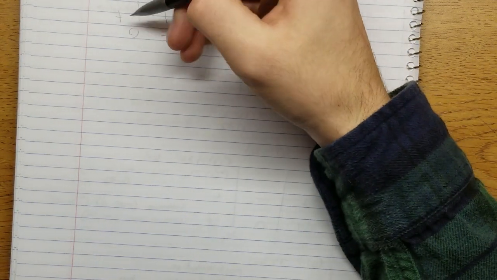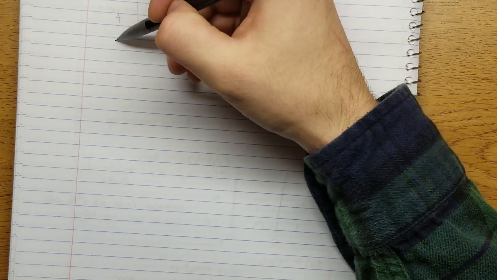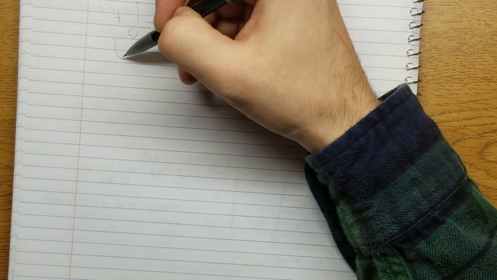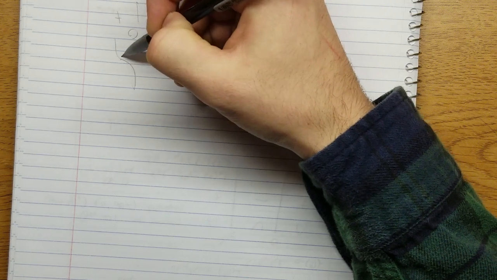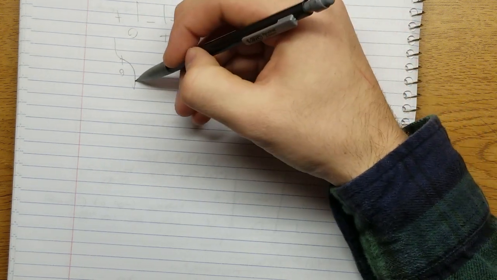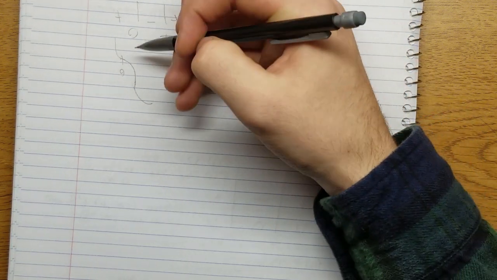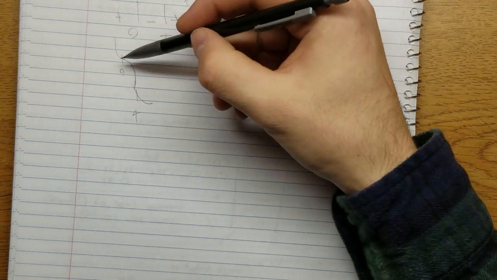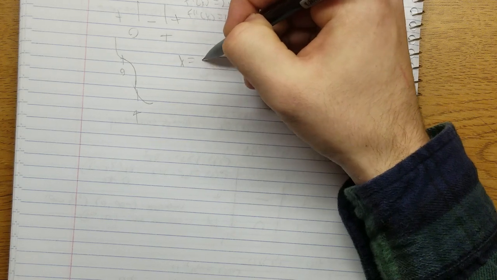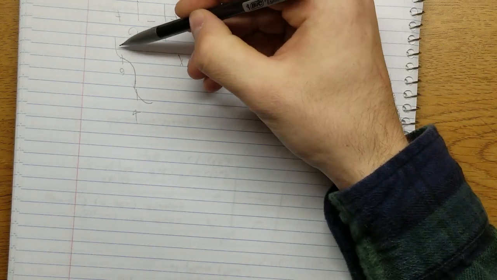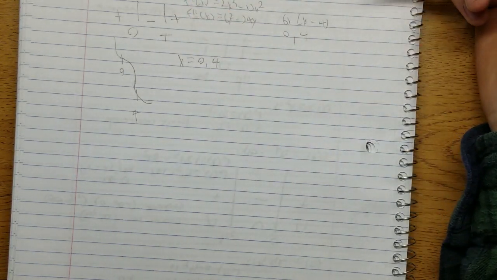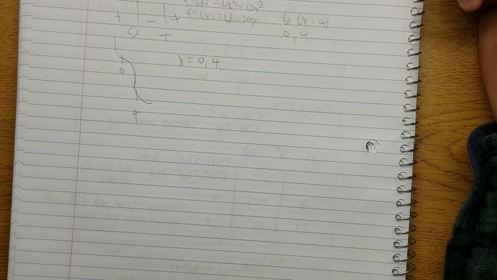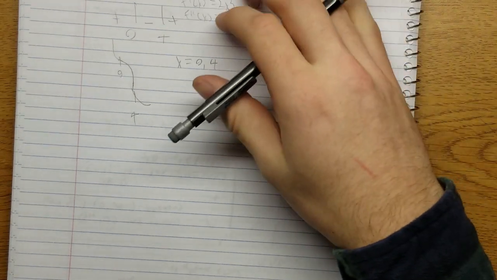So we know now that this is going to be concave up, and then it switches to being concave down at 0, and then it goes back to being concave up at 4. So our inflection points are at x equals 0 and 4, where the concavity changes. We can also use this to find the relative extrema.